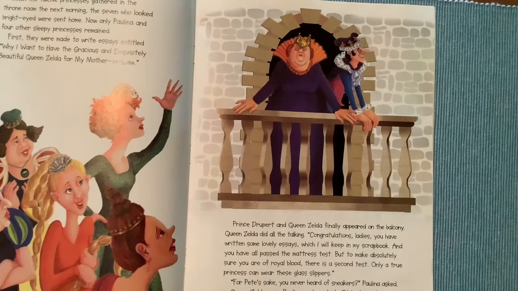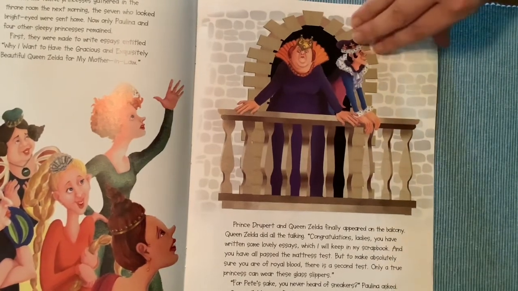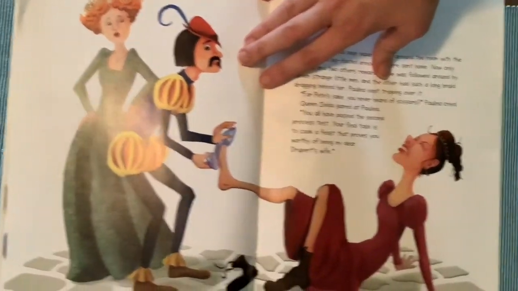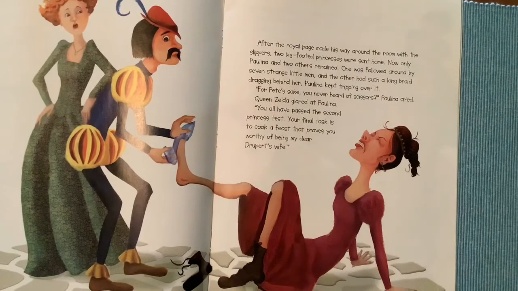"For Pete's sake, you never heard of sneakers?" Paulina asked. Queen Zelda gave Paulina a sharp look. "Nobody said you had to hike in them. Just try them on." After the royal page made his way around the room with the slippers, 2 big-footed princesses were sent home. Now only Paulina and 2 others remained.